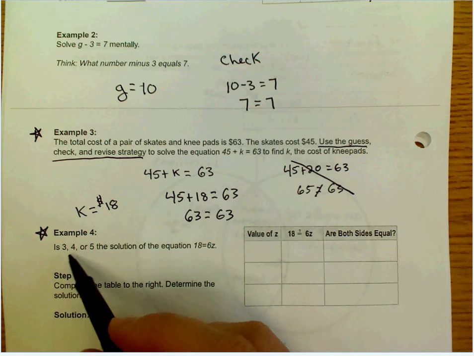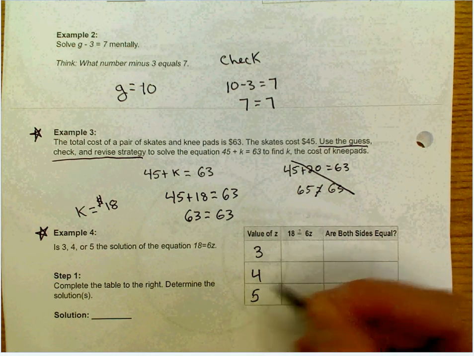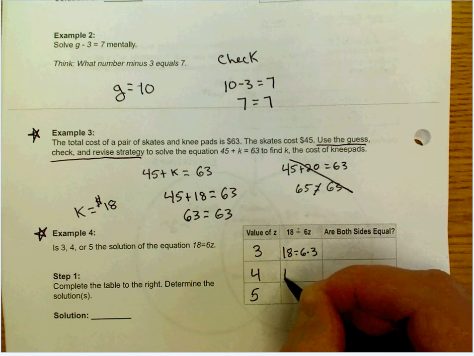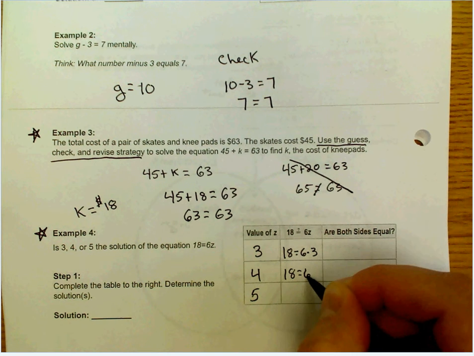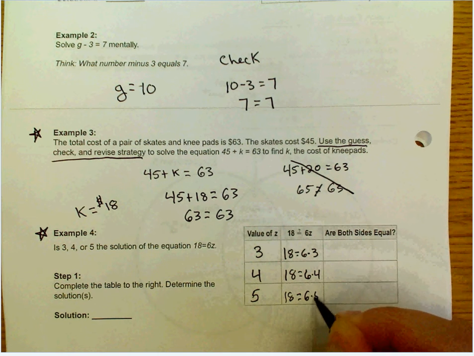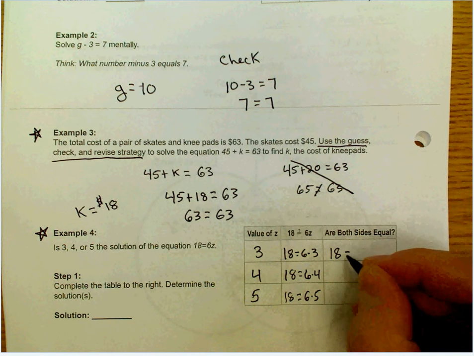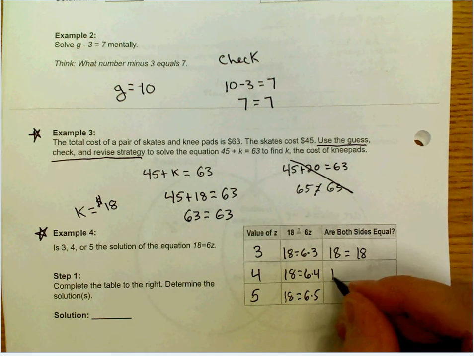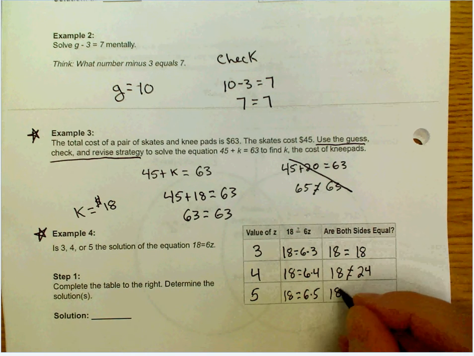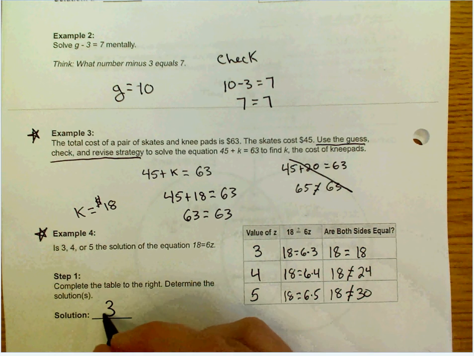Example 4, we have 3, 4, 5 for the value of z. 18 equals 6 times 3. 18 equals 6 times 4. 18 equals 6 times 5. We do the math: 18 equals 18. 18 does not equal 24. 18 does not equal 30. So my solution must be 3.